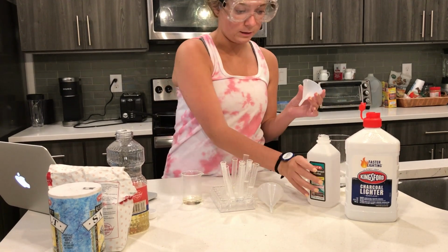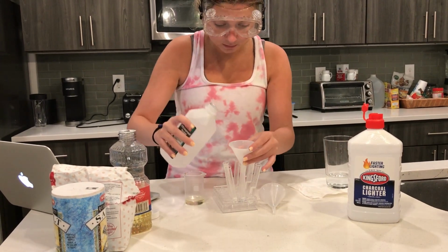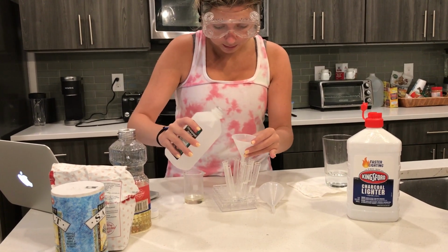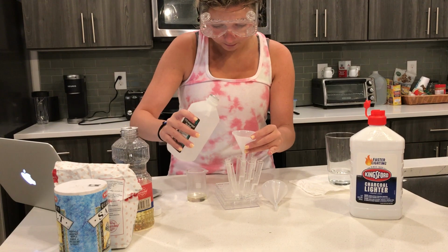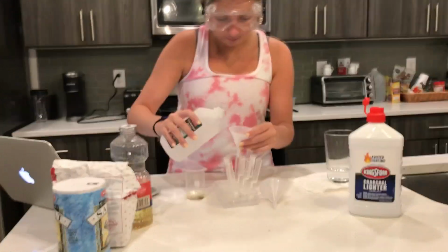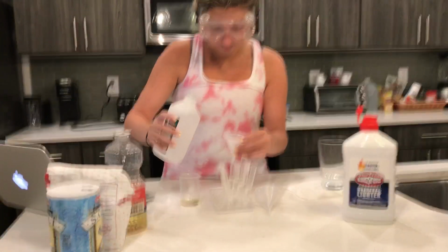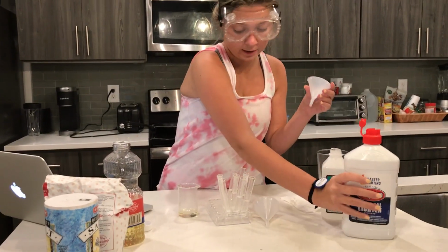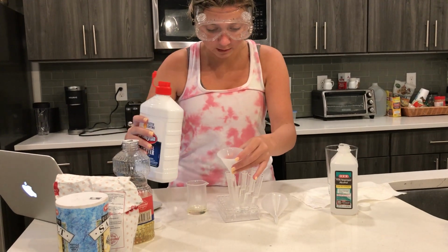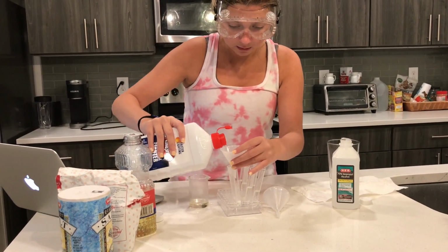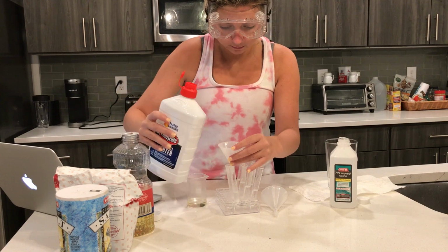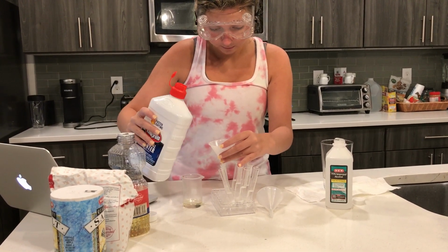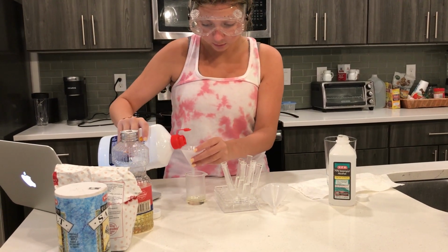Okay, and now I'm going to do my alcohol. So first in the salt, and then the sugar, and then lastly my oil. And then lastly I'm going to do my lighter fluid. So first in the salt, and then the sugar, and then I'm going to put some in the oil.